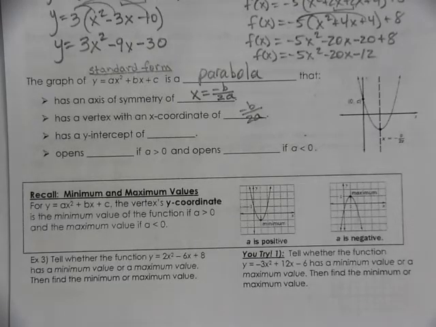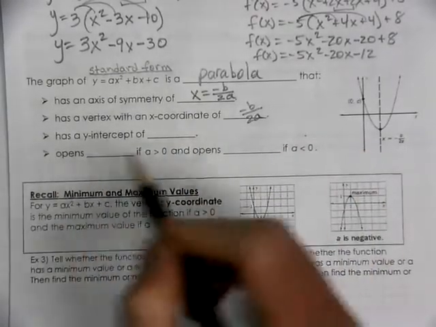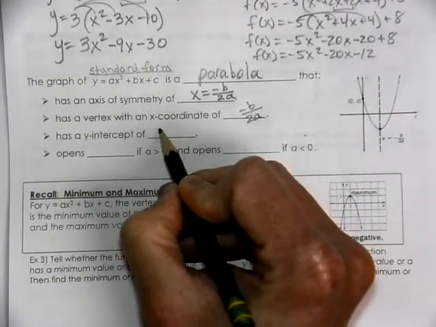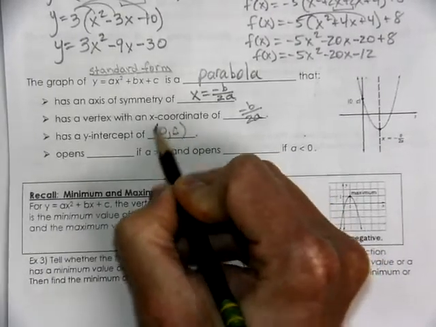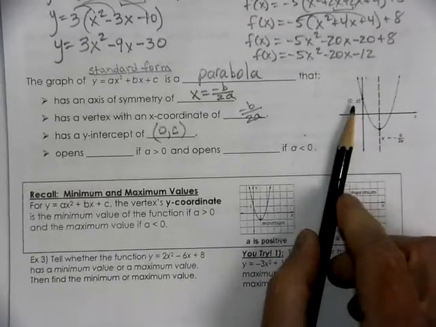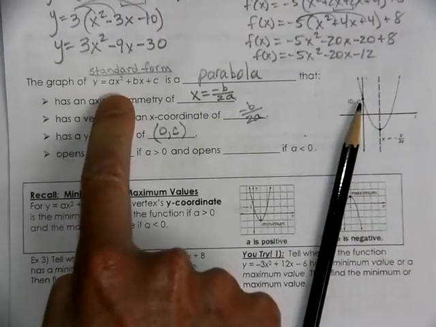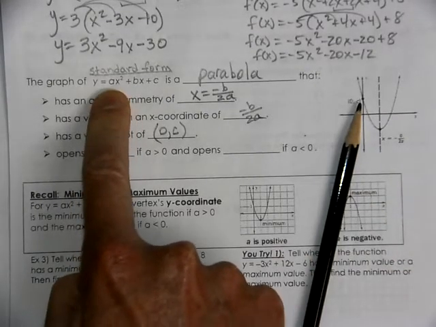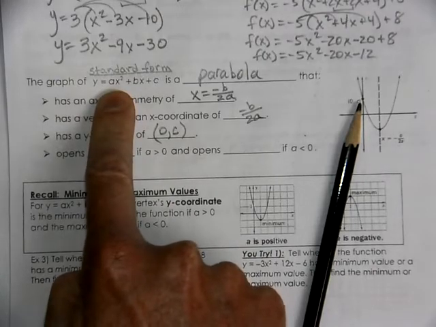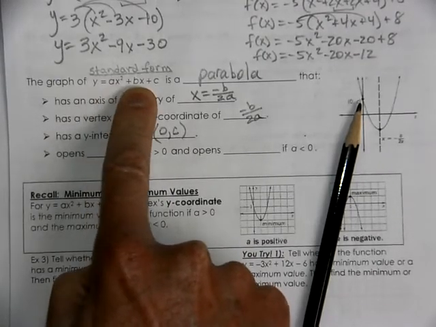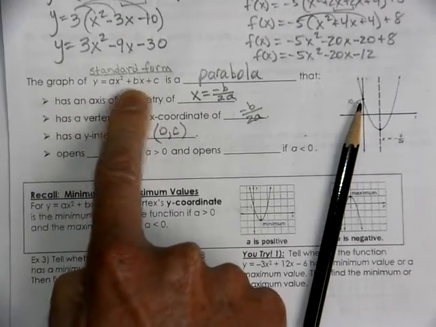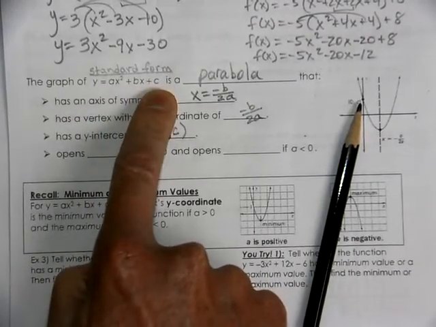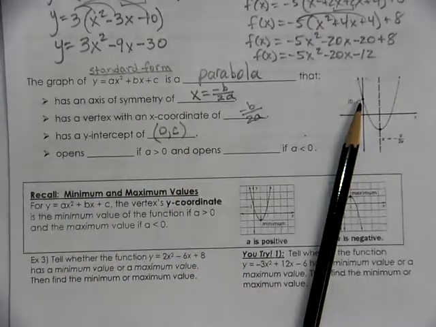It has a y-intercept. It crosses the y-axis. When x is 0, you get a c value. At 0, plug 0 into your equation, 0 squared times a gives you 0, and 0 times b gives you 0. So when you plug 0 in for x, you get the c value every time.